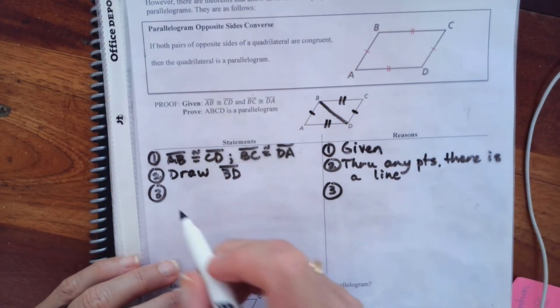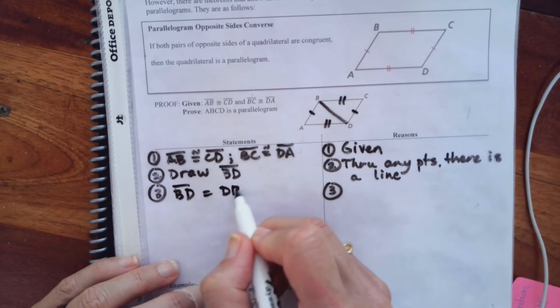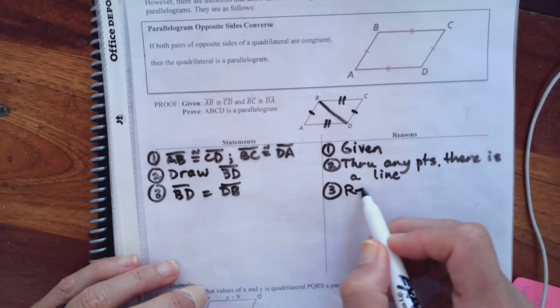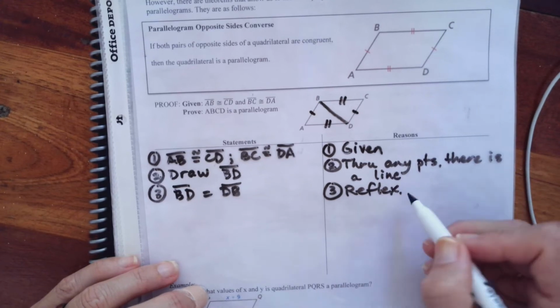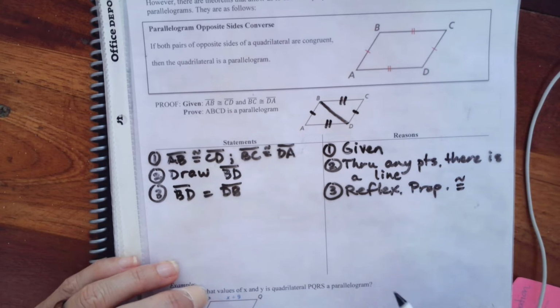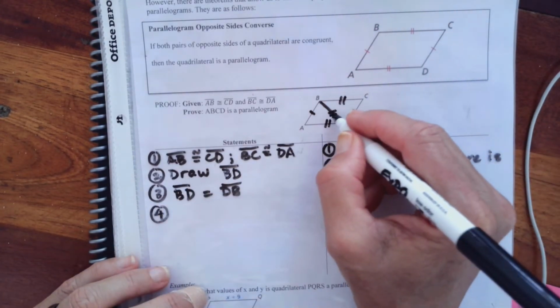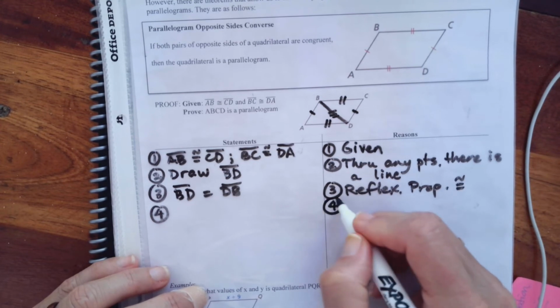So the easiest thing to do is to say, well, BD is congruent to DB because of the reflexive property of congruence. All right. So now do you see what I have? How can I say that those triangles are congruent?